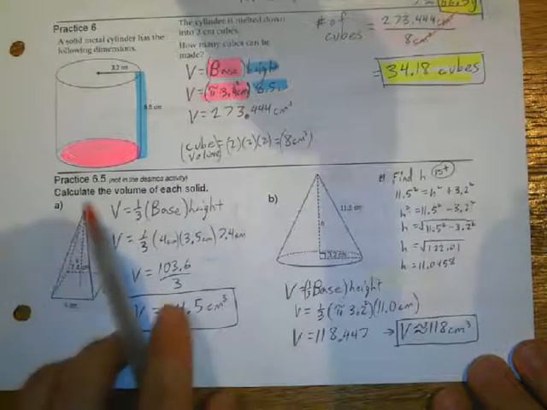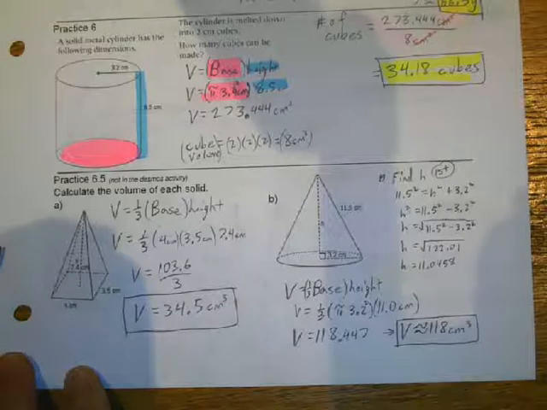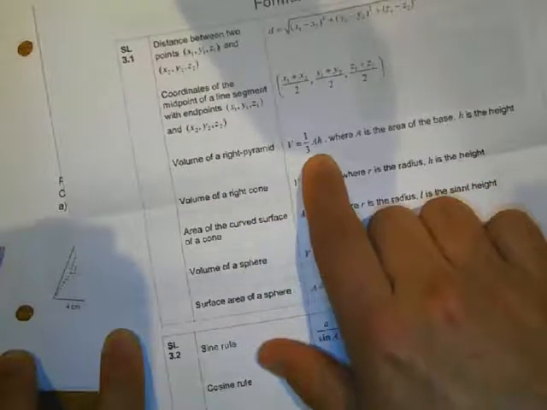Alright, calculate the volume of each solid. So once again, our formula for the volume of a right cone is 1/3 pi r squared times the height. Oh, it's a rectangular pyramid. So 1/3 area of the base times the height.